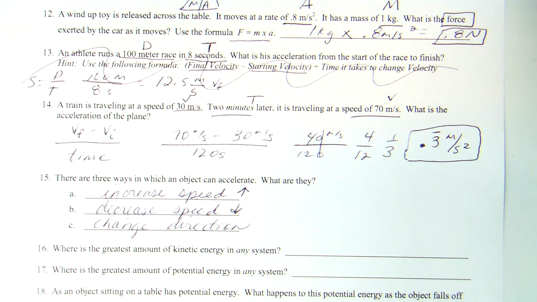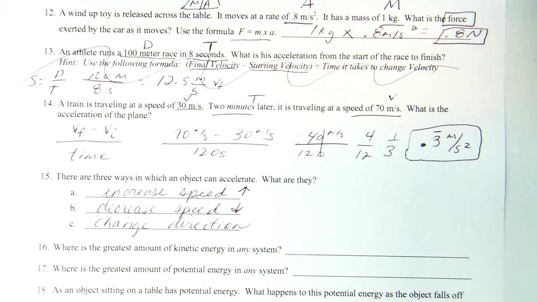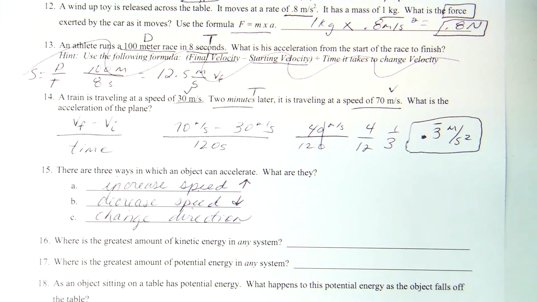But let's say you change direction and you go downhill, then you're going to accelerate, right? So those are the 3 ways that you can accelerate or change speed. So the definition for acceleration is to change speed, okay? In your parents' car, the gas pedal is called the accelerator.